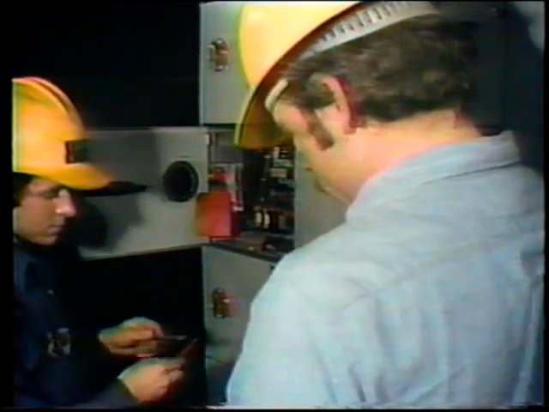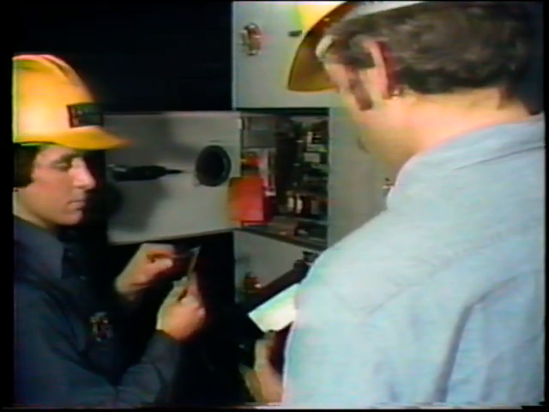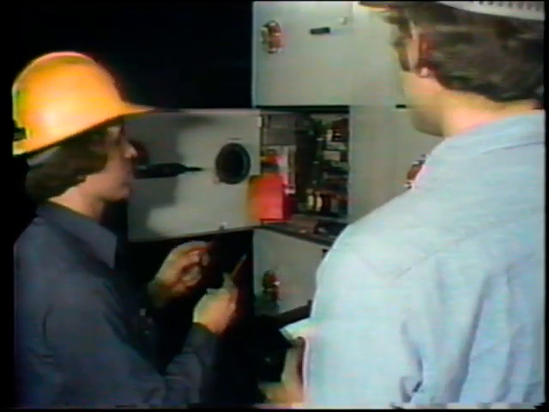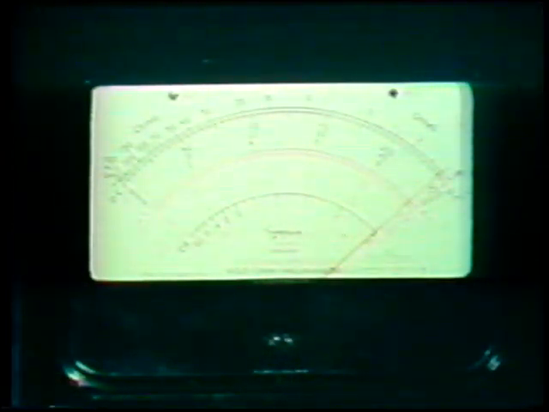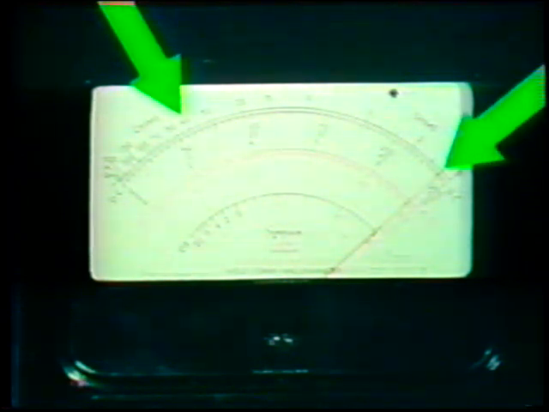First, he touches the probes together, and the helper zeroes the meter by adjusting the 0 ohms knob. Then a resistance reading is taken. A normal reading for this coil is 40 ohms. Any reading less than 40 ohms indicates that a short exists in the coil. The reading here is about half an ohm, so the electrician knows that a short exists in the operating coil.